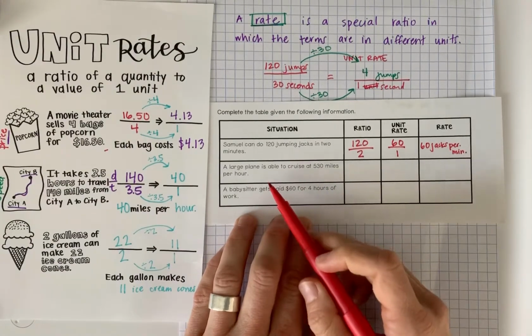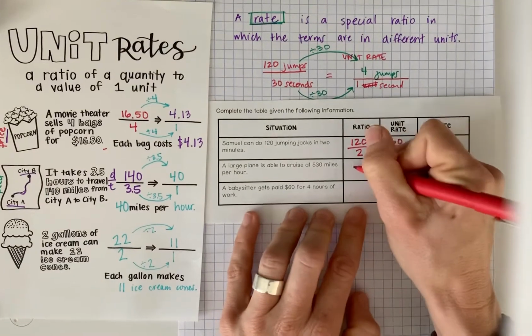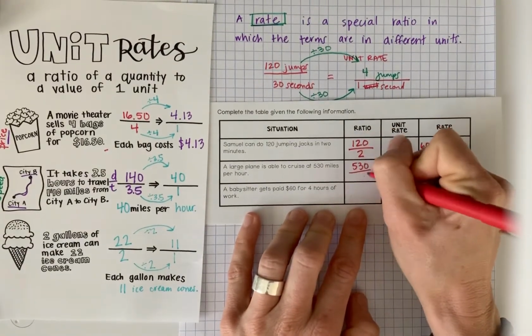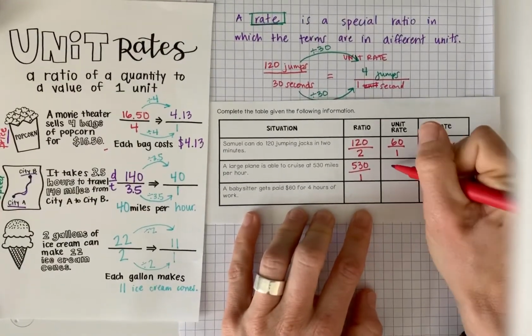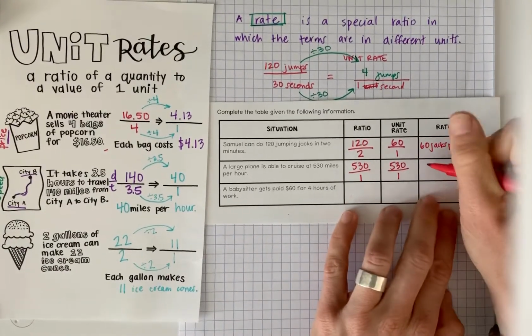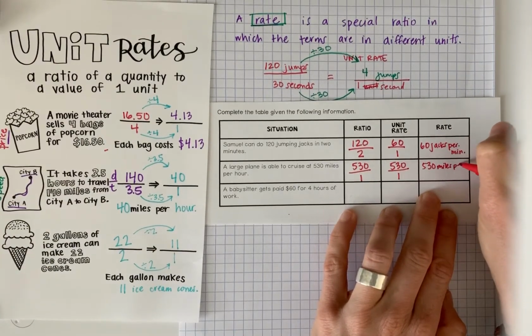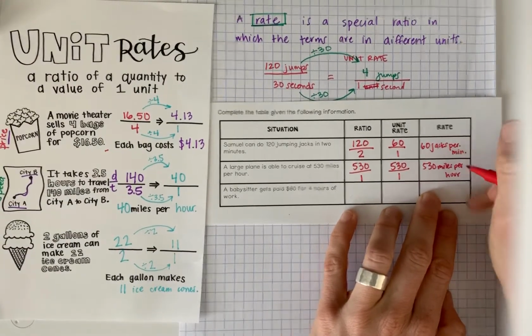All right, so in the next one, a large plane is able to cruise at 530 miles per hour. This one's actually already given to us as a unit rate, which is great. So we can just do 530 over 1 as our ratio. It already is a unit rate, so we don't have to do much. And the rate is 530 miles per hour. All right, the last one.